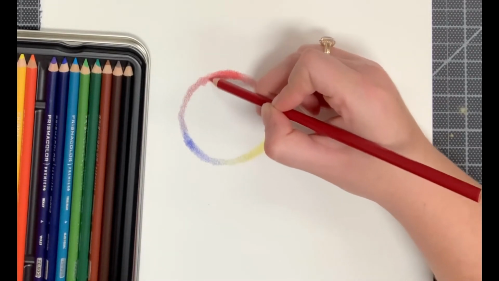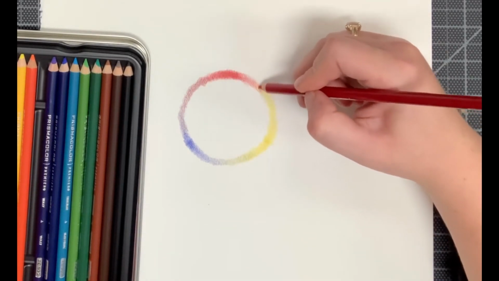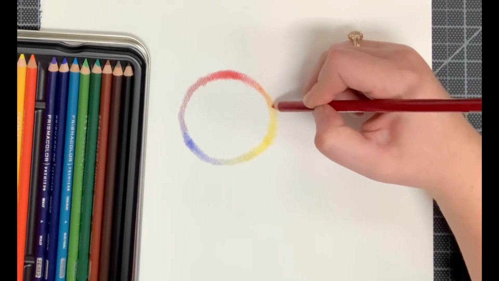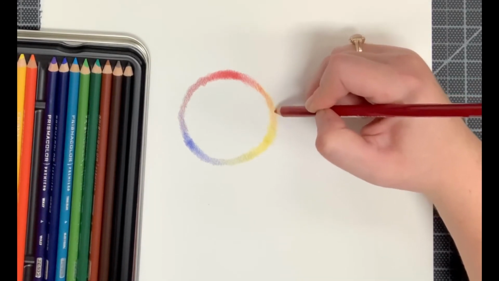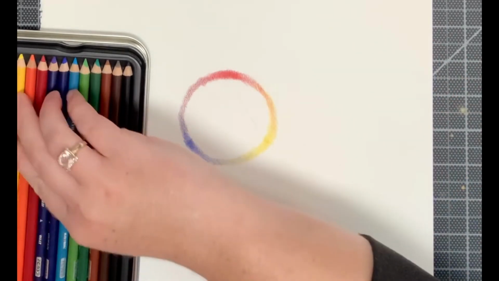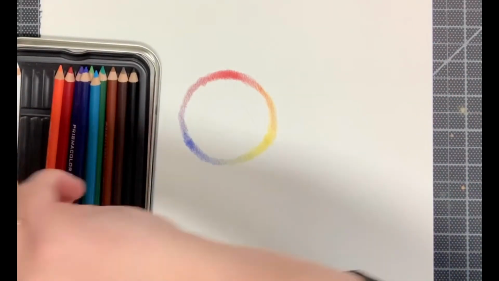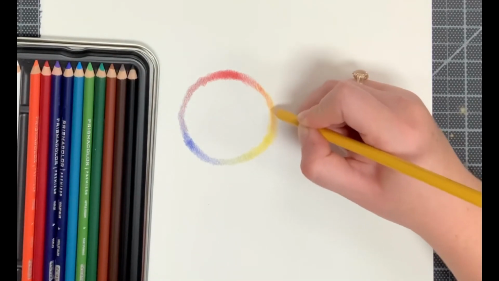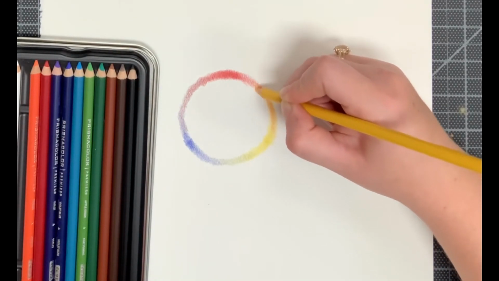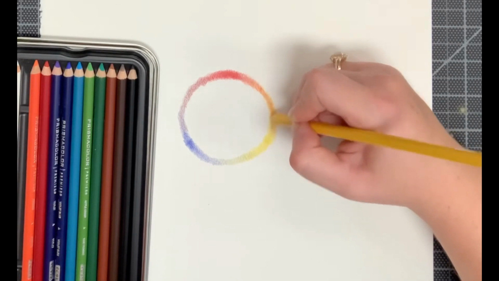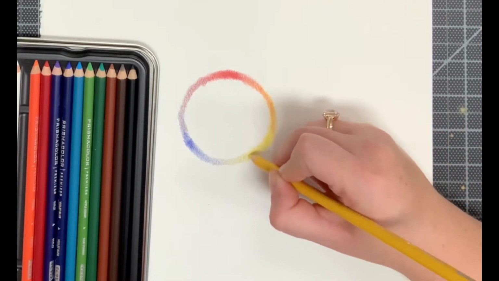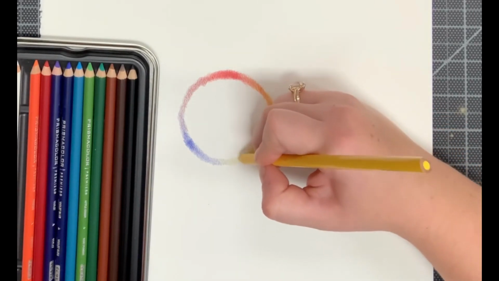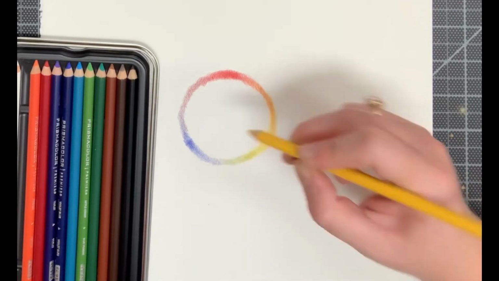Now that I have that blue and yellow extended into my red sections, I can extend my red back over the blue and then my red back over the yellow. This technique of layering colors on top of one another makes colored pencils look very vibrant and more realistic. To create this color wheel, you're going to have to layer these colors on top of one another several times until you get a nice solid fill.